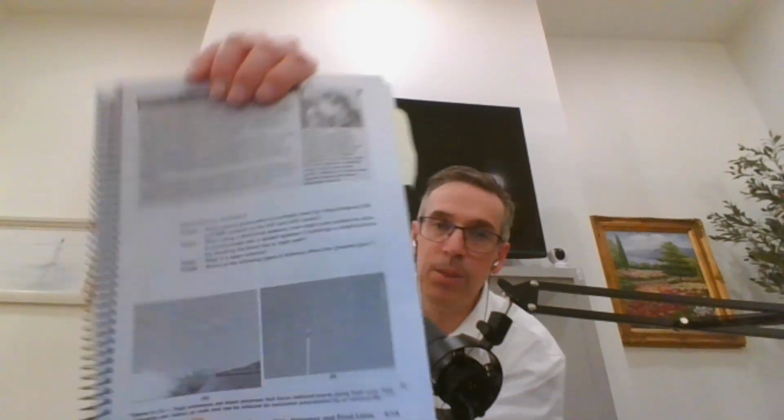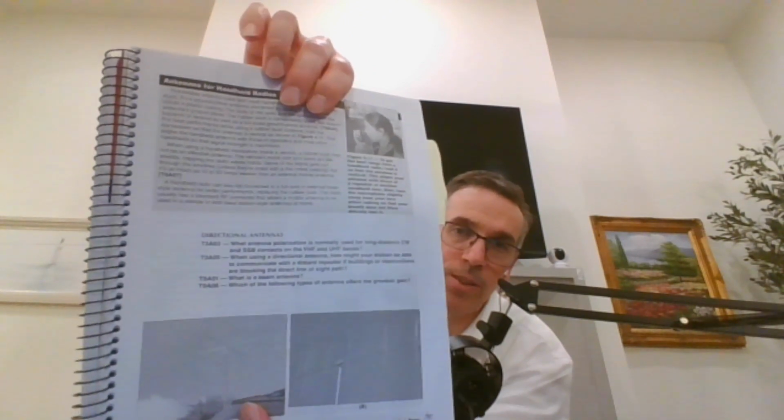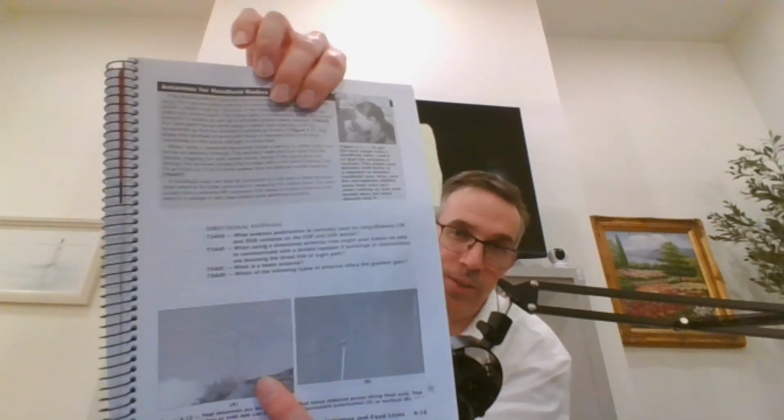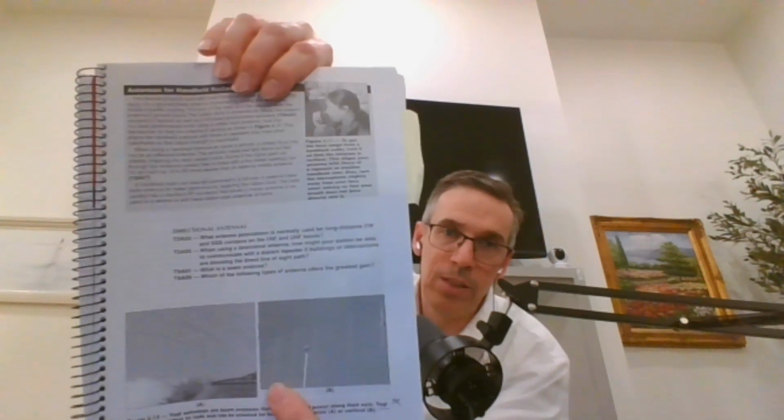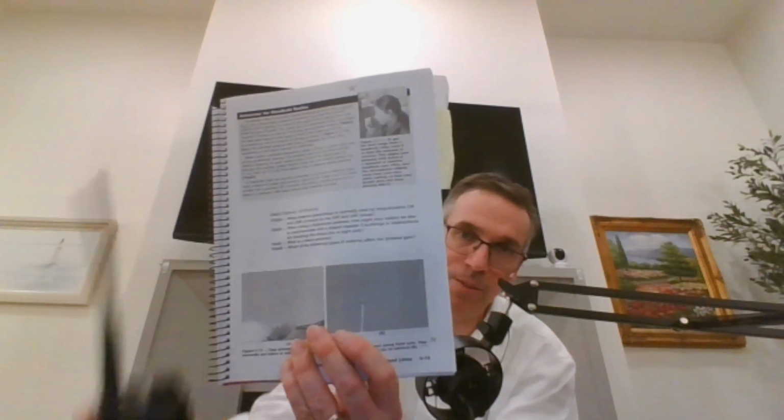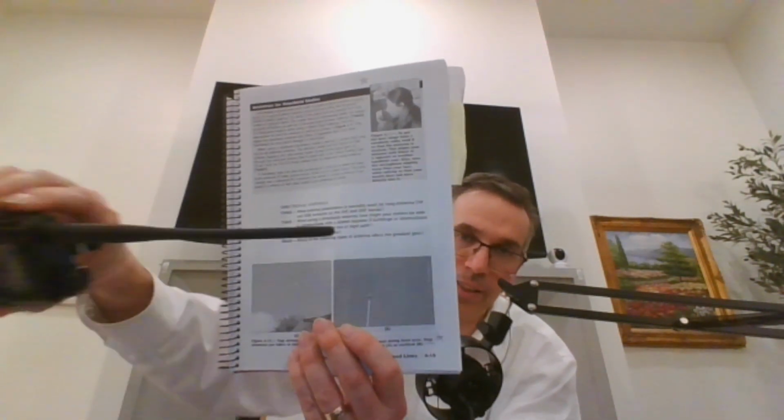All right, the next question, T3A05. When using a directional antenna, how might your station be able to communicate with a distant repeater if buildings or obstructions are blocking the direct line of path? So there are examples of what are called Yagi antennas on the bottom of 415. There's an A and a B, and the A is horizontally polarized, so it's going horizontal across the horizon, and then figure B is vertical. So it's a bunch of those Yagis going vertical like this or horizontal like that.